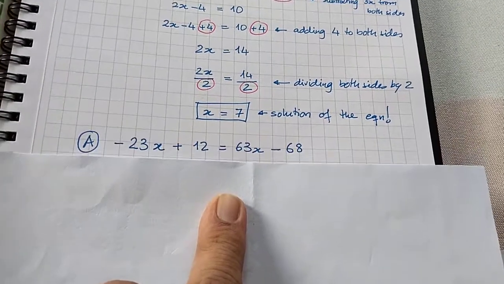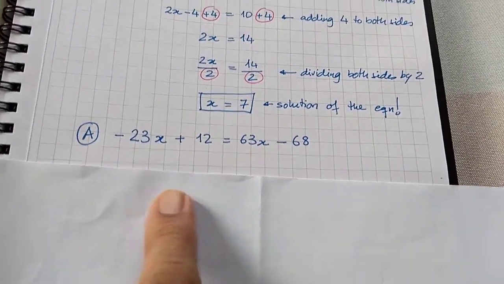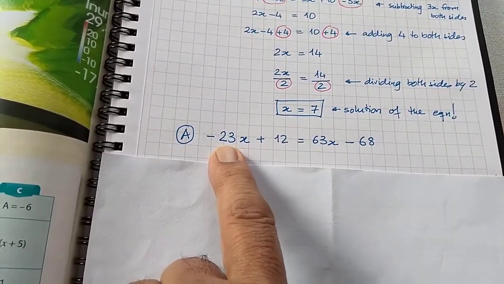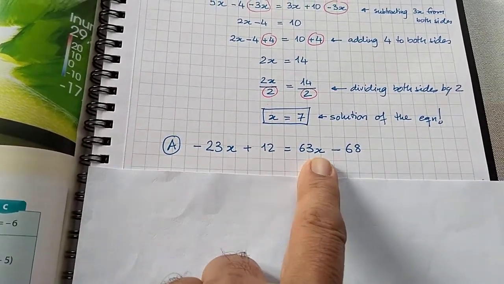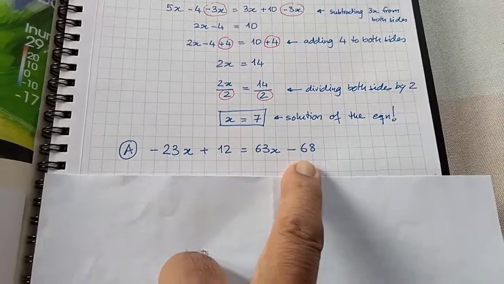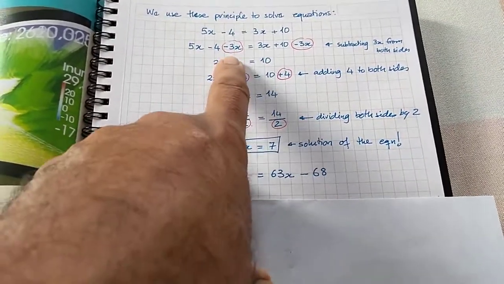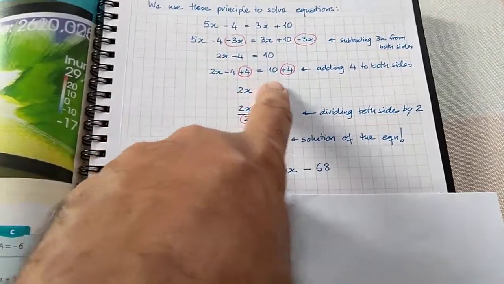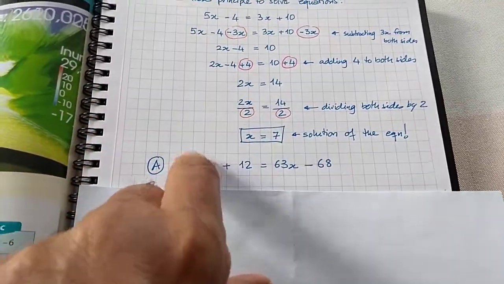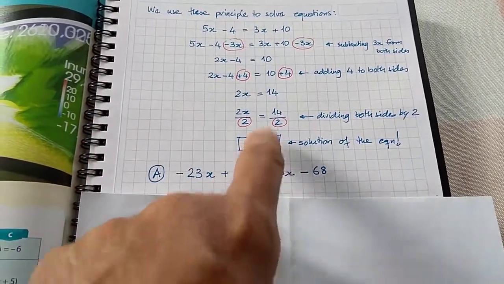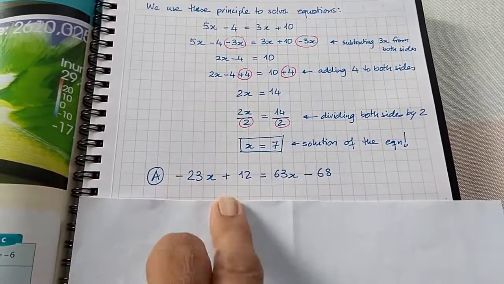Okay, so now I want you to do, this is the in video problem. I have an equation minus 23x plus 12 is equal to 63x minus 68, and I want you to do it this way, circling it in red each time you are doing an operation like this. I know you can solve this very simply, but this is what you are doing in your head. When you solve it very simply, I want you to write it out explicitly.